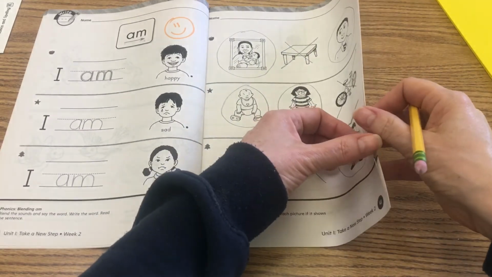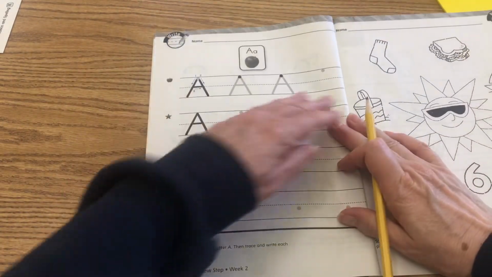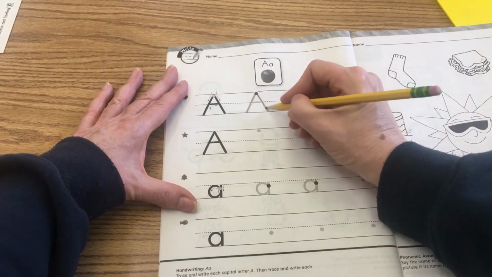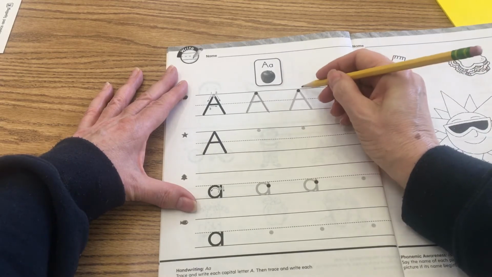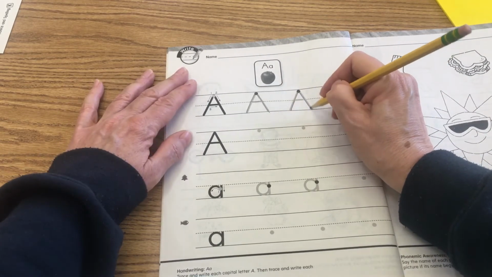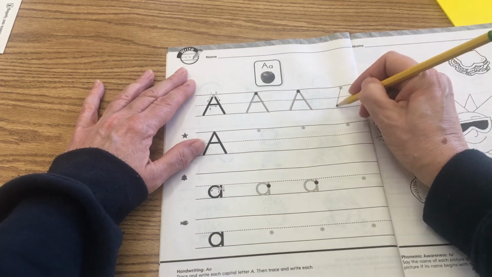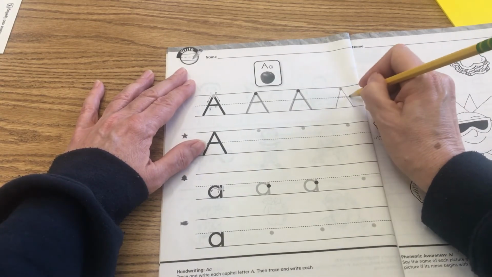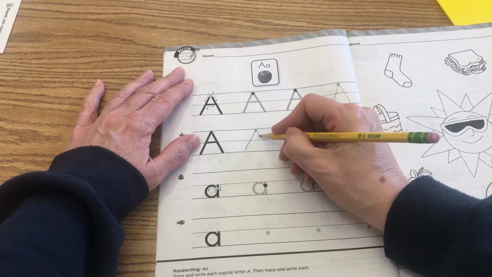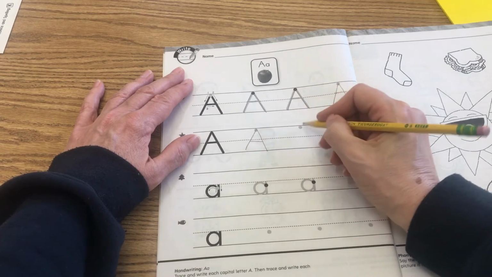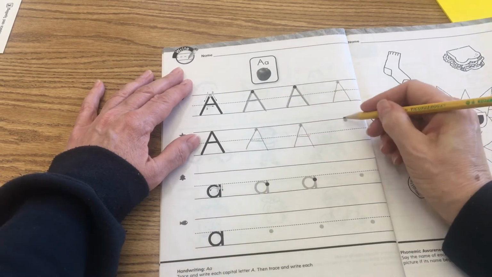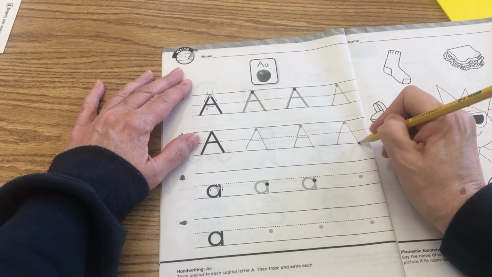All right. So then let's turn to the flip side on page 42. This is where we finally get to the apple sound for the letter A. So we're going to trace slant, and it shows you to slant down, go over, and at the last dot, you're going to slant down, go over. There's your capital A. Now you're going to write them by yourself. Slant down, go over, slant down, and then go over, slant down, and go over.